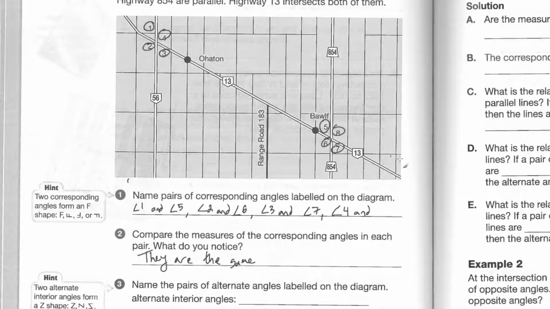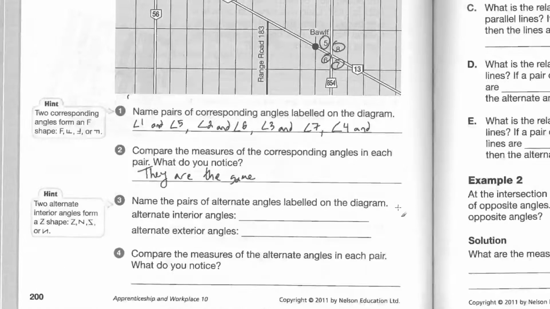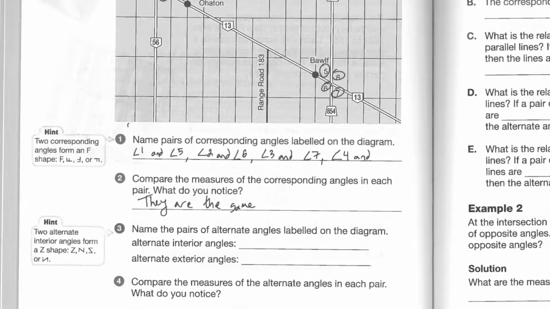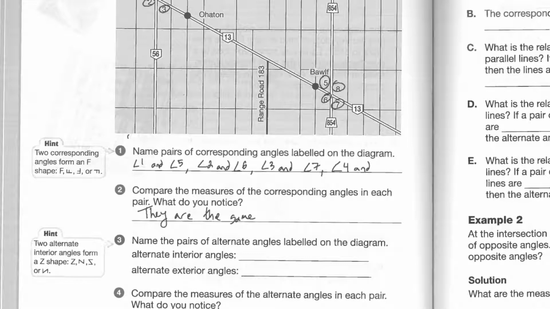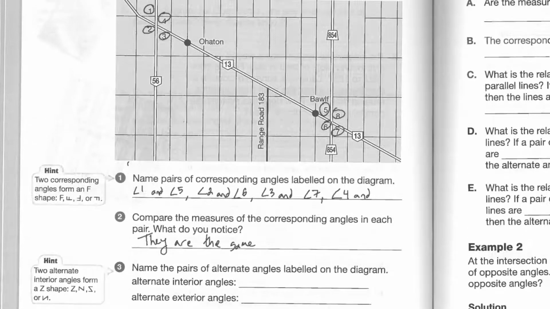Now, the second part says name the alternate angles labeled on the diagram. First of all, we have the alternate interior angles, and then we have the alternate exterior angles. I'm going to try to make it so that these are visible. We can just barely fit them in, so I'll clean up my lines.